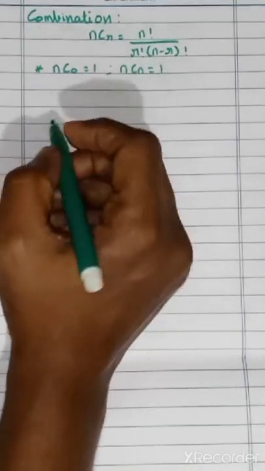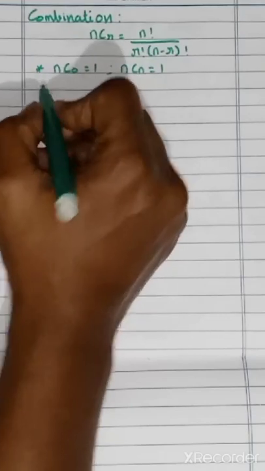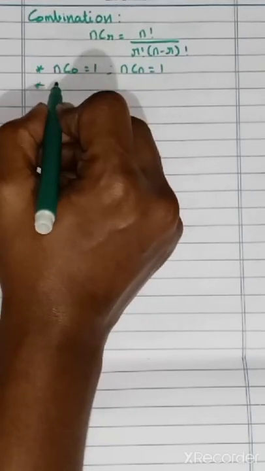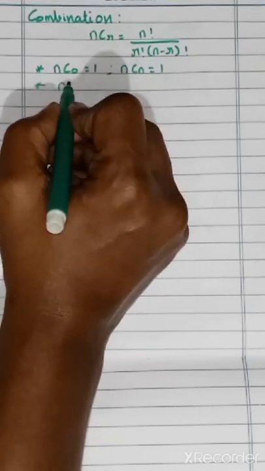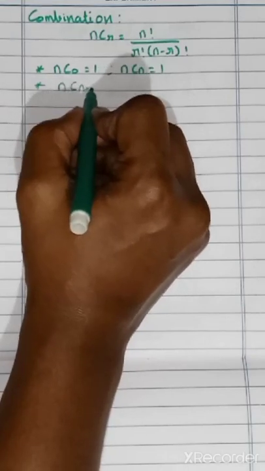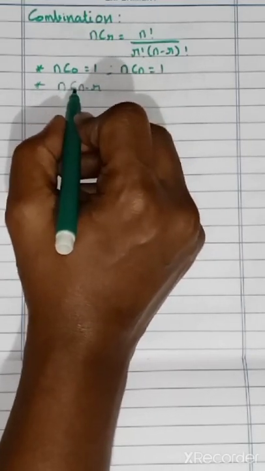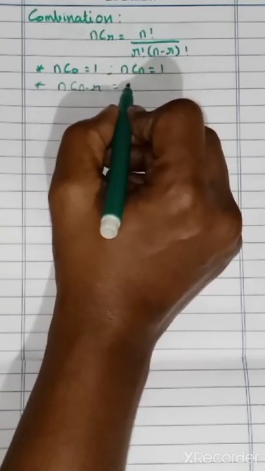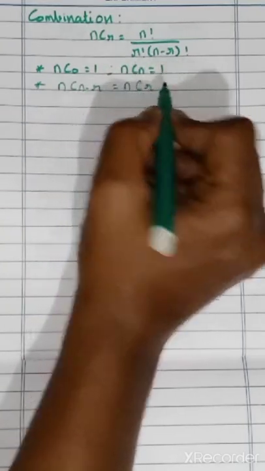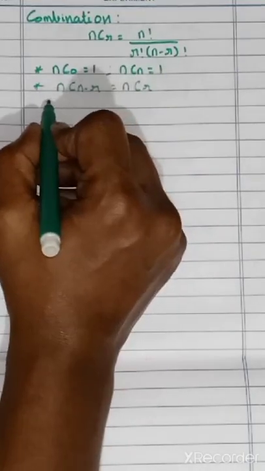Now the next property: nC(n minus r) can be written as nCr. I'll explain with an example.